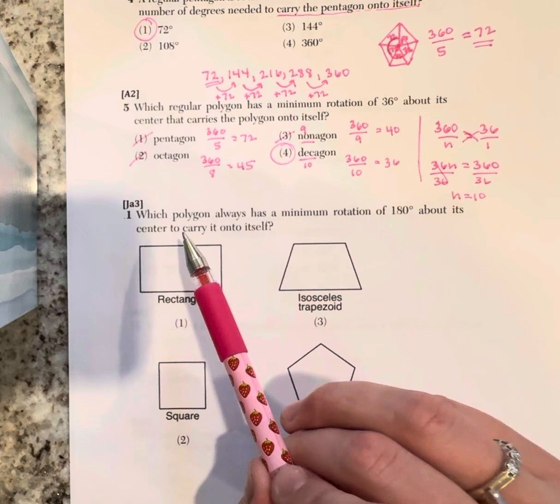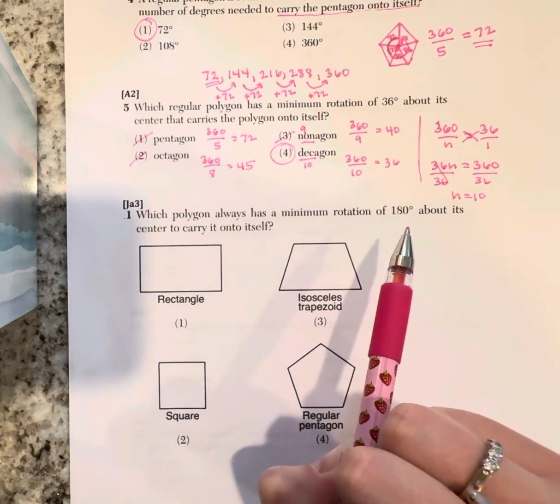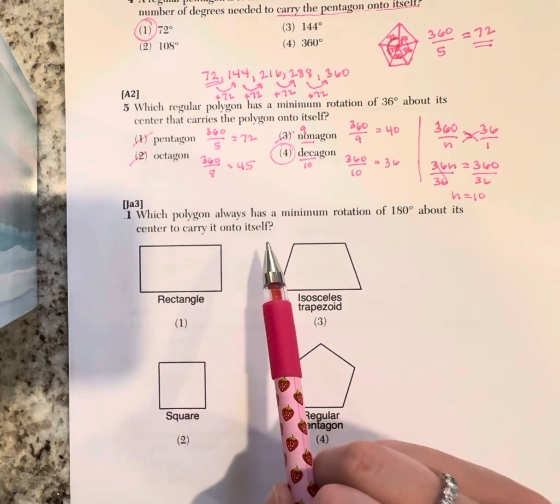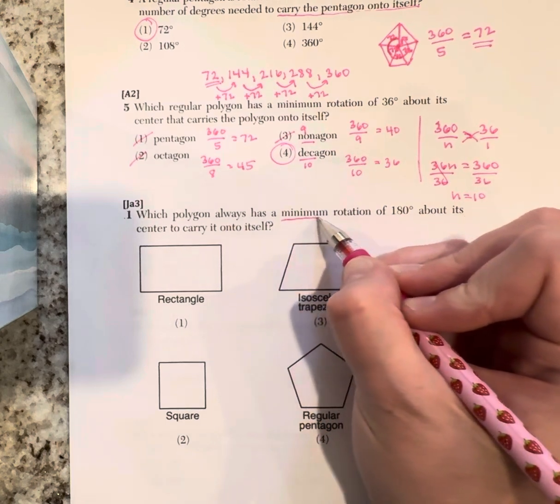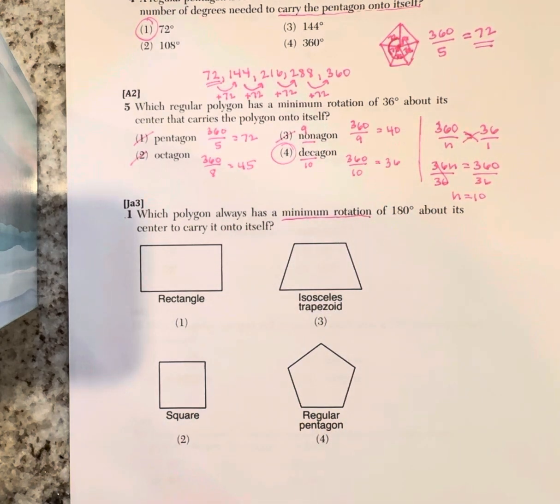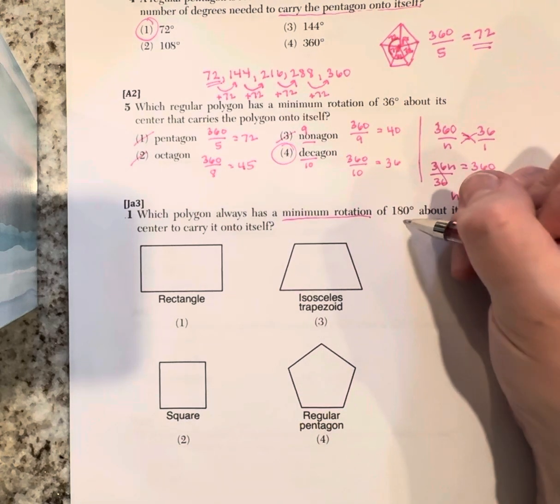This one, number 1, says which polygon has a minimum rotation of 180 degrees about its center to carry it onto itself. That means the smallest rotation to make it look like itself again is upside down, 180 degrees.